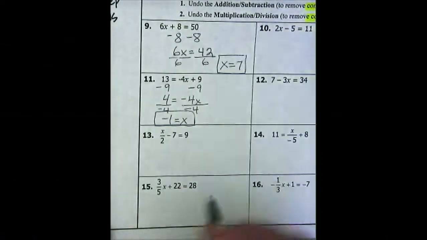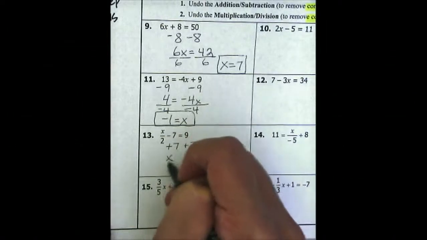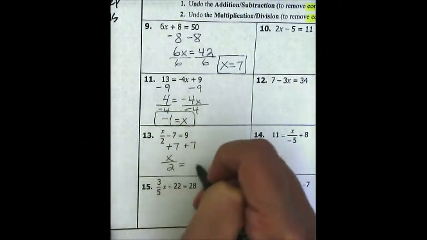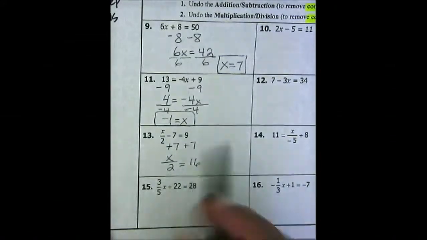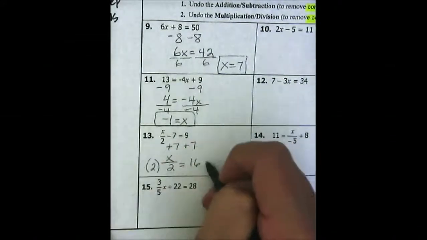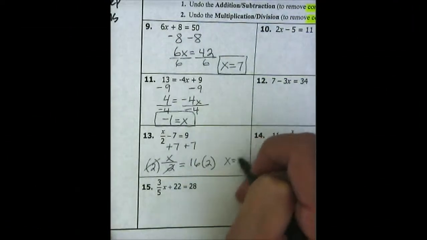We're going to undo the addition or subtraction first by adding 7 to both sides. That leaves us with x over 2 equals 16. And now we have x divided by 2 equals 16, so we're going to multiply both sides by 2 to undo our division. These terms are going to cancel out and leave us with x equals 32.